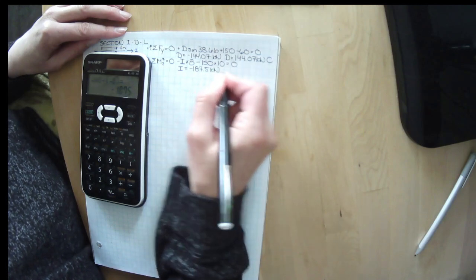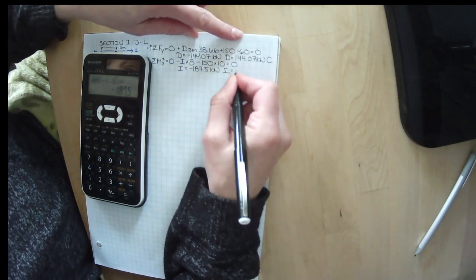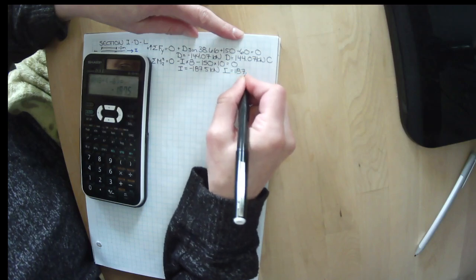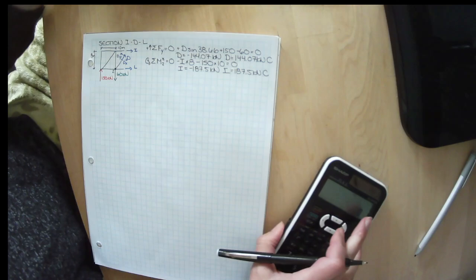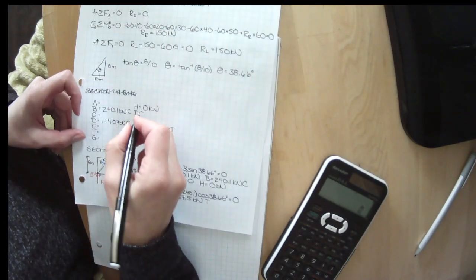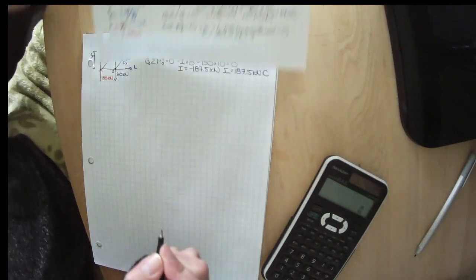I get I equals minus 187.5 kilonewtons. It's negative, which means I guessed wrong, and I always guess tension. So I equals 187.5 kilonewtons in compression.